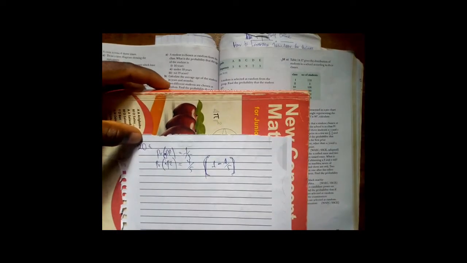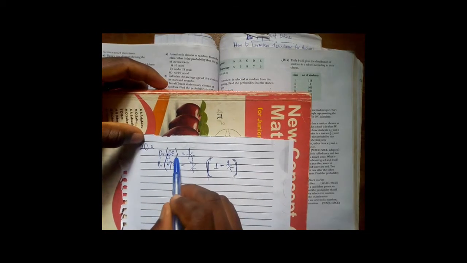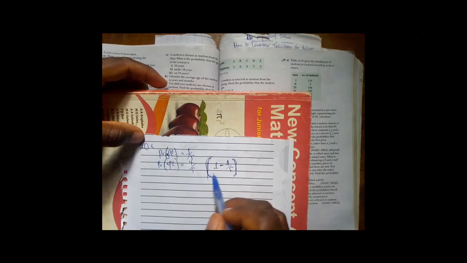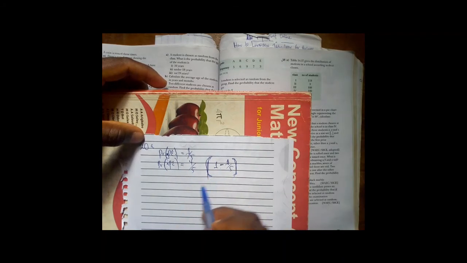So if you remember what we did, if the probability of passing an examination is 1 over 5, the probability of not passing an examination will be 1 minus 1 over 5, which gives us 4 over 5.